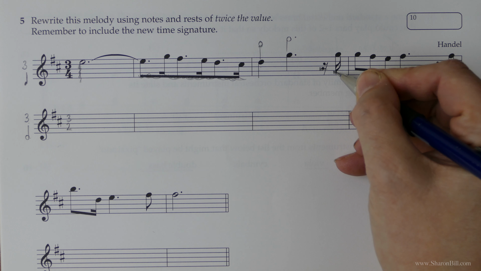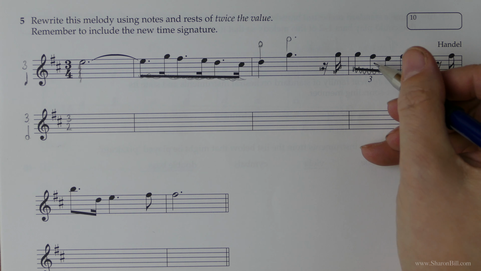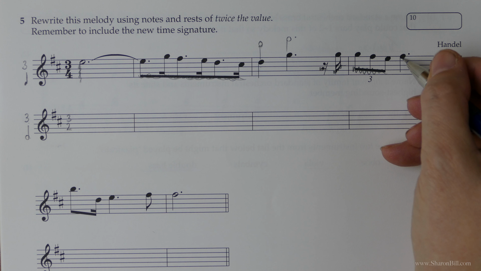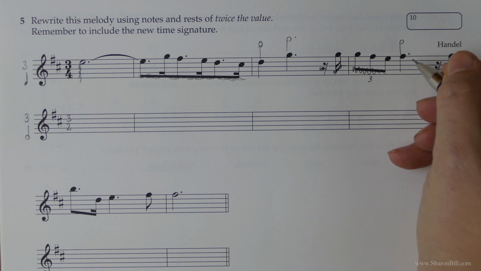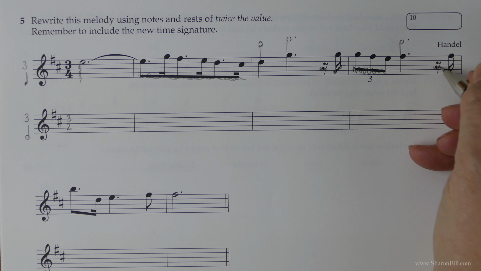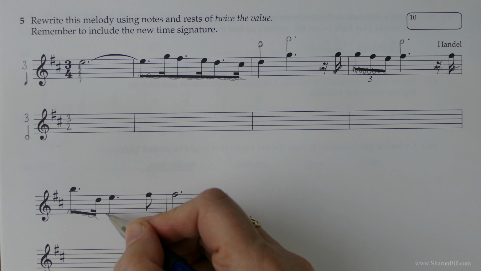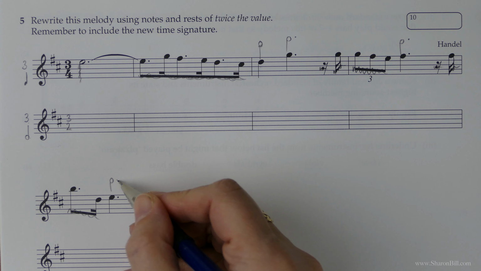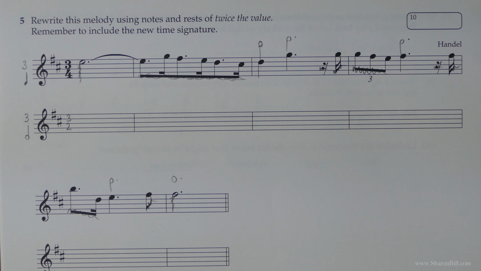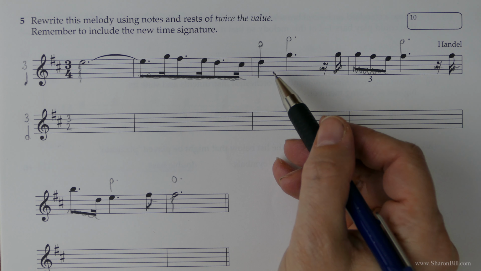Remove a stem or a tail, so they'll go from quavers to crotchets, eighth notes to quarter notes. This one we don't colour in. That'll become a dotted minim, dotted half note. Remove a tail, remove a tail, remove a tail. This will become a dotted minim, dotted half note, remove a tail, and then this will become a dotted semibreve or a dotted whole note. So we know which ones to colour in now and which ones not to.